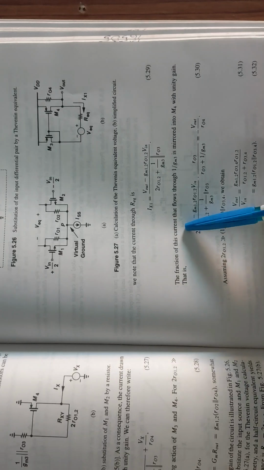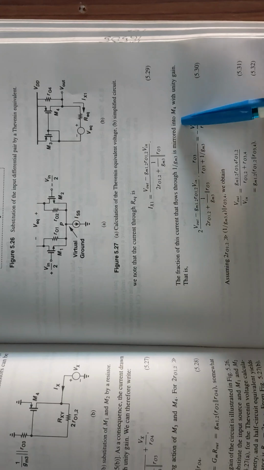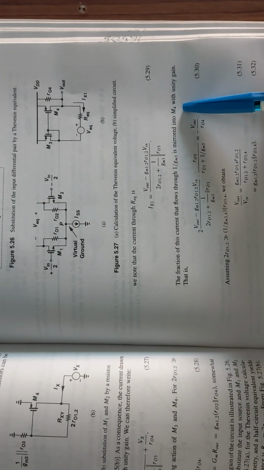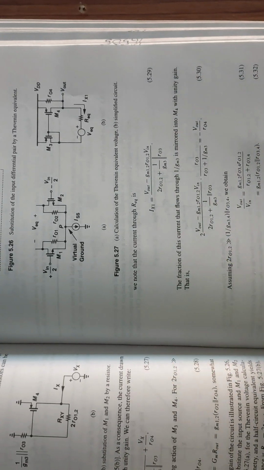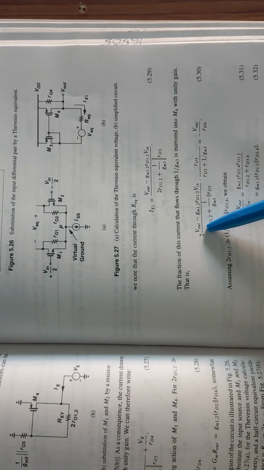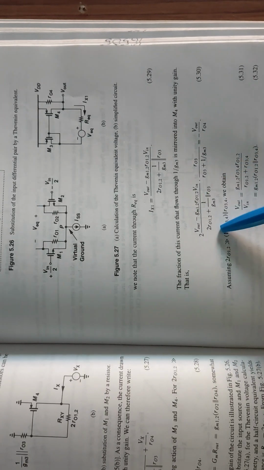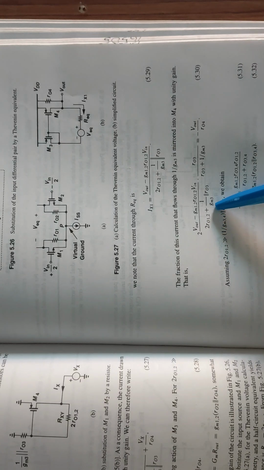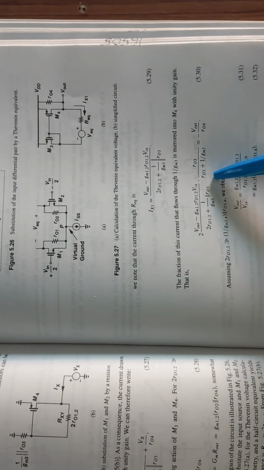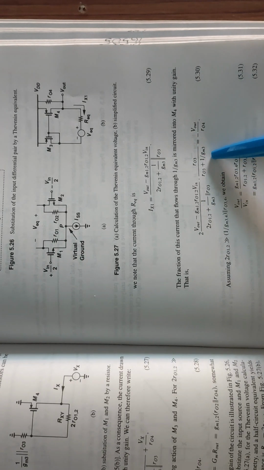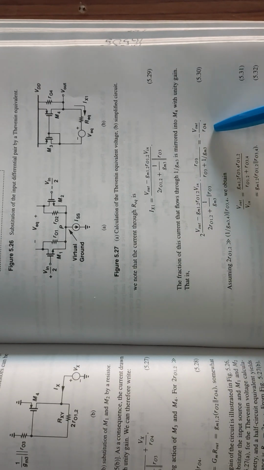The fraction of this current flowing through 1/gm3 is mirrored into M4 with unity gain, that is 2 times (Vout minus gm1,2 r01,2 Vin) divided by (2r01,2 plus 1/gm3 parallel r03), times r03/(r03 plus 1/gm3), equals Vout/r04.